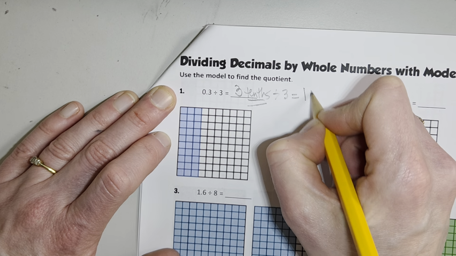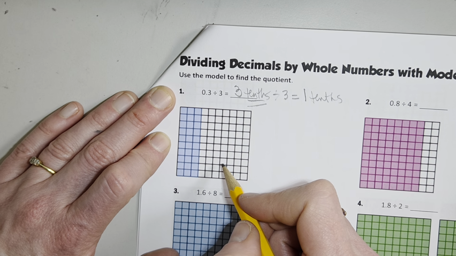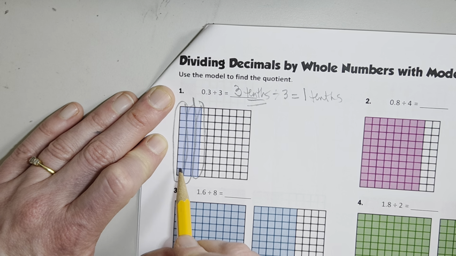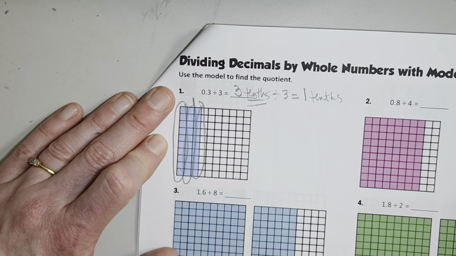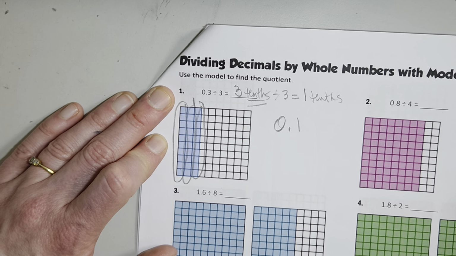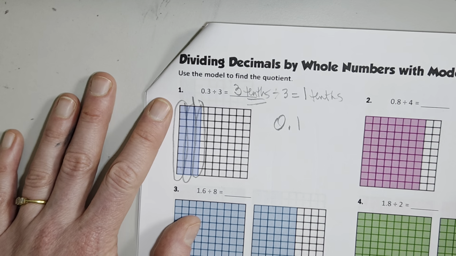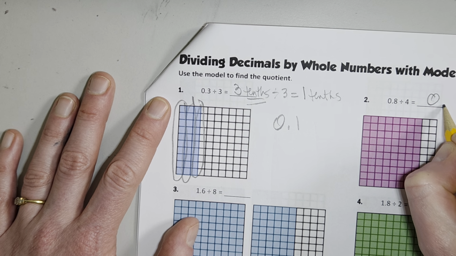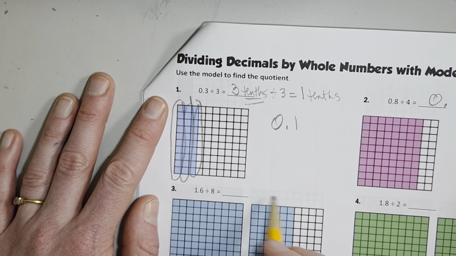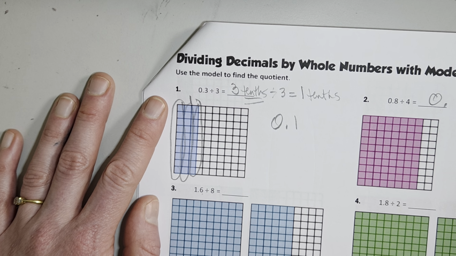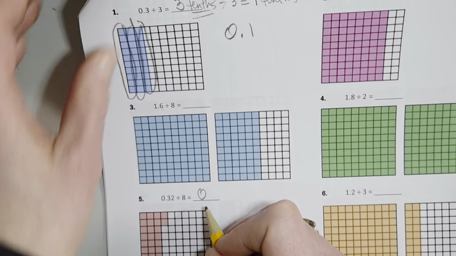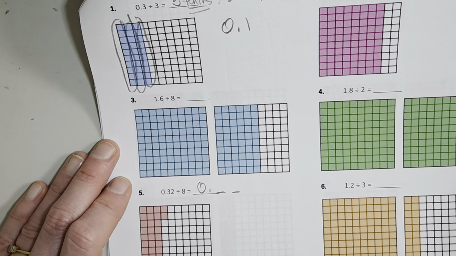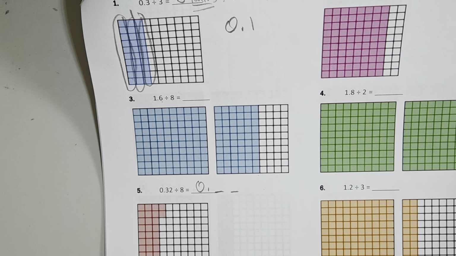We should be calling this tenths. Let's double check that that's correct. 1 tenth, 2 tenths, 3 tenths. That makes sense that 3 tenths divided by 3 would be groups of 1 tenth. So our answer is tenths. Really, here's what we're doing: if this is tenths, our answer is going to be in tenths. If we're talking hundredths, then our answer has to be in hundredths. So I want you practicing that.